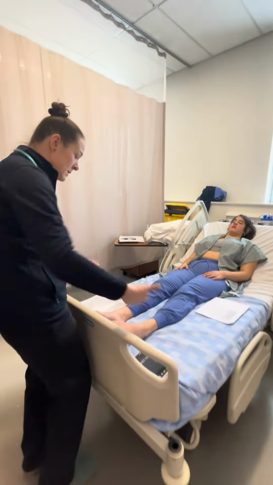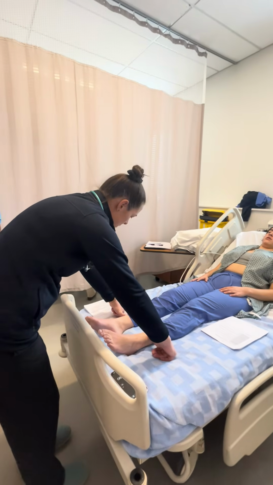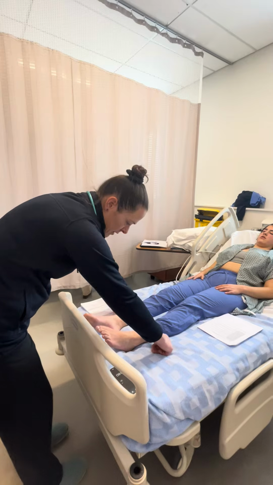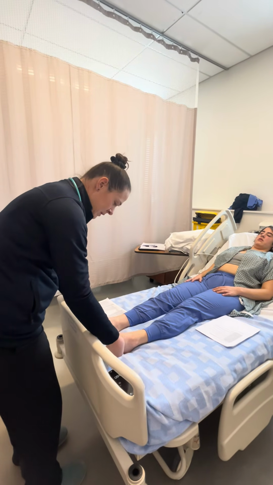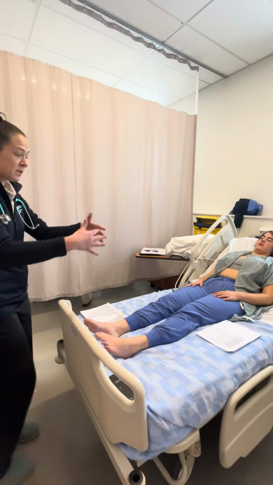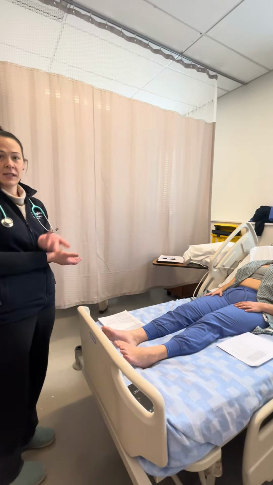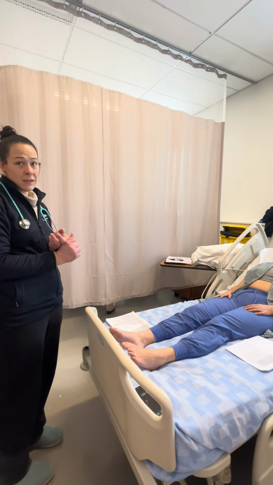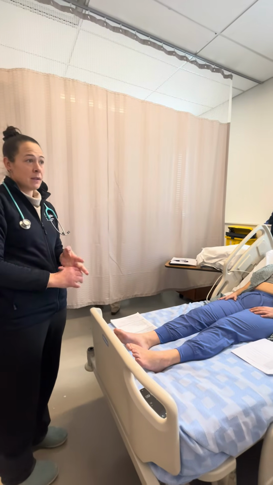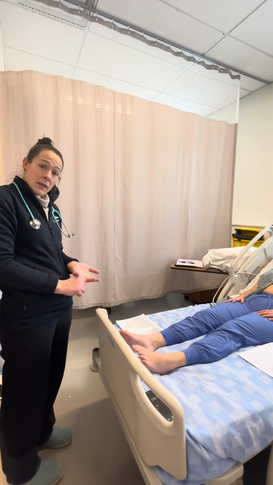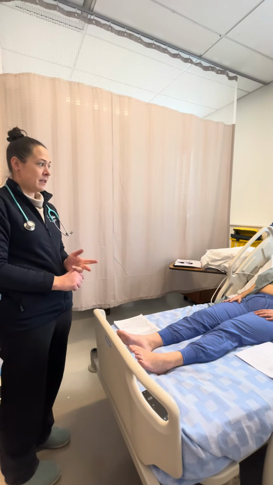I'm going to use my thumbs on the pretibial area. I'm going to press. There is no indent. Top of the feet. I'm going to press. There is no indent. Because my patient doesn't have any pitting edema, I need to tell you, +1 is mild pitting edema, 2+ moderate pitting edema, 3+ is deep pitting edema, and 4+ is very deep pitting edema.